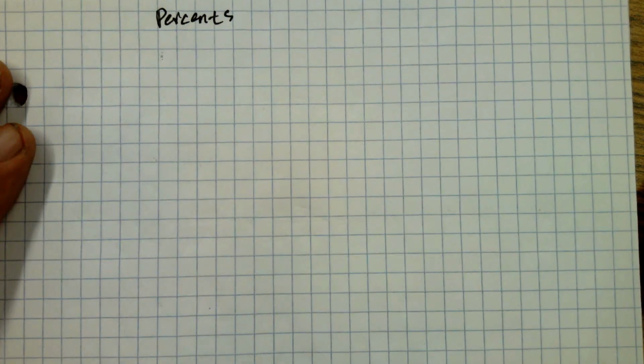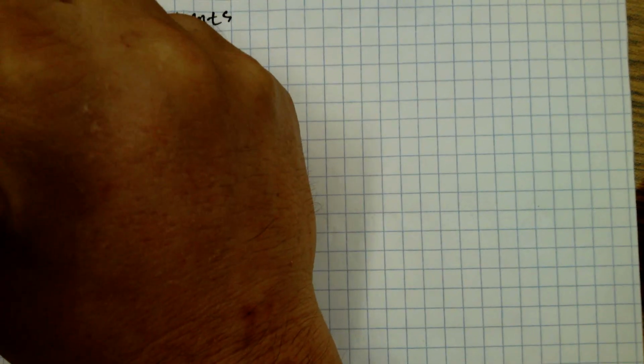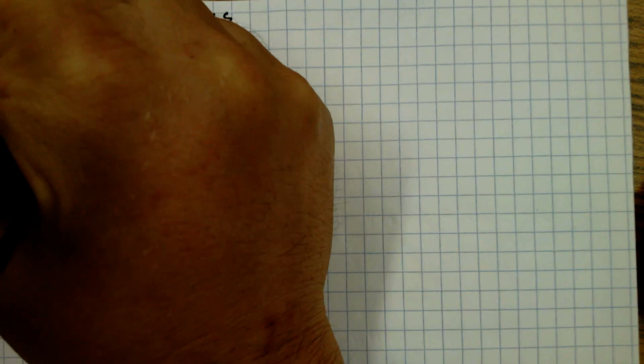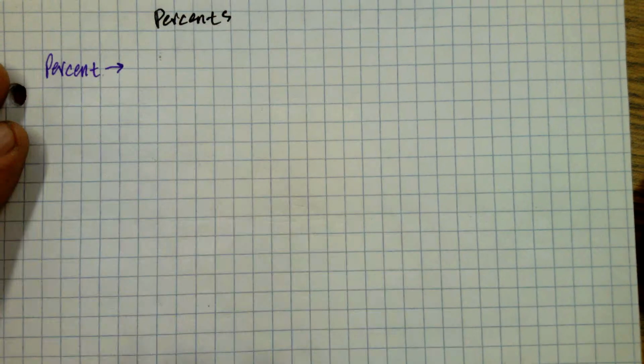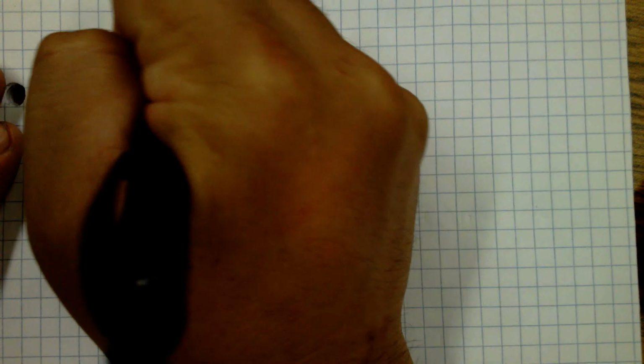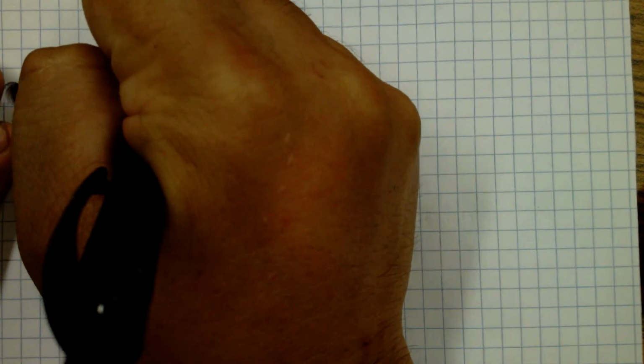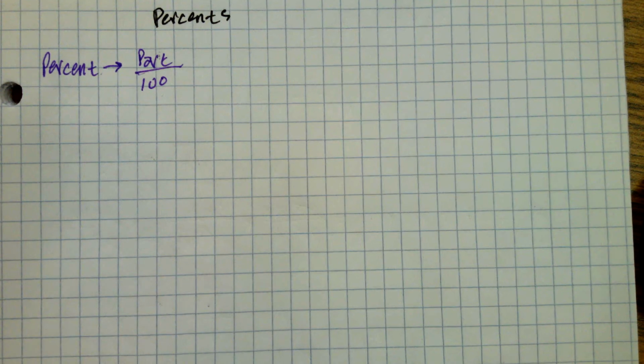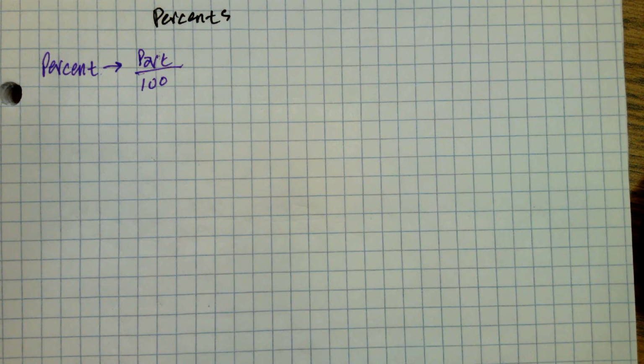Okay, so first of all, a basic idea of percent. It's a part over 100. Sometimes we say per every 100. So it's a part per 100.